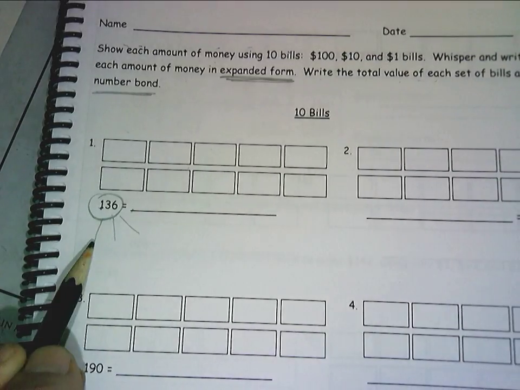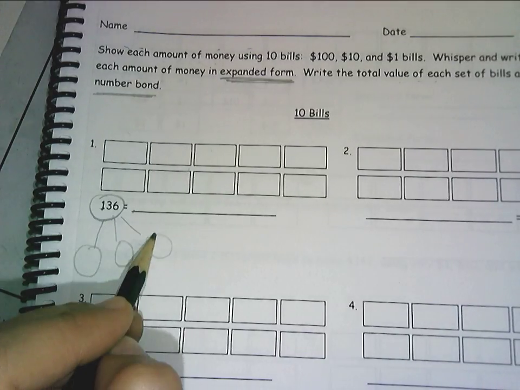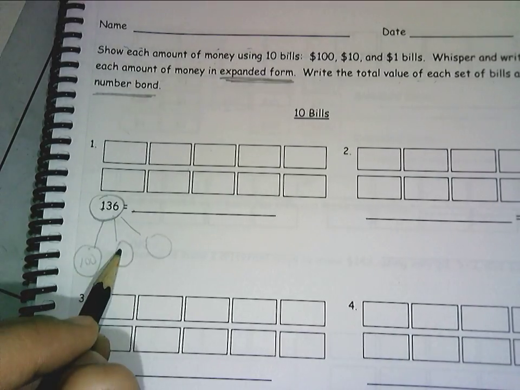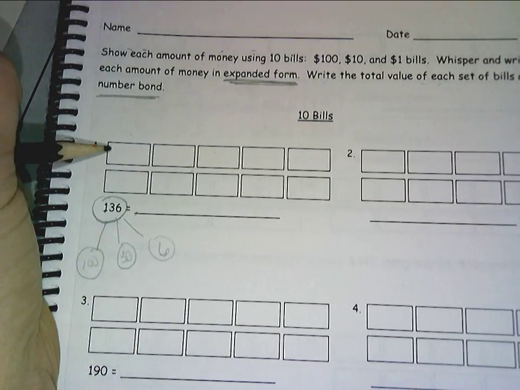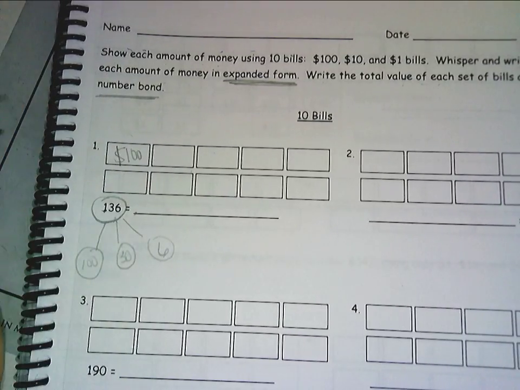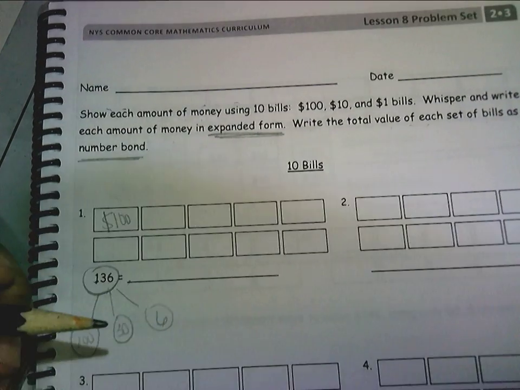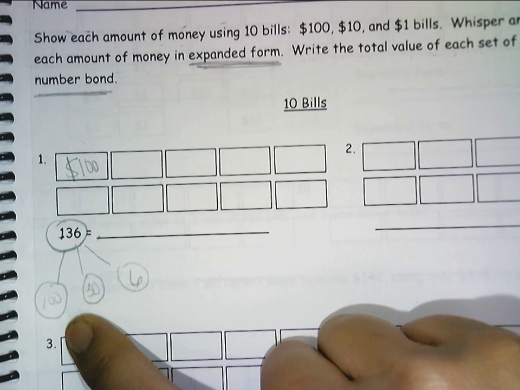Okay? And then I would write my parts, 100, 30, and 6. So I'm going to do 100. Make sure you do that dollar sign. Let's see if you can see that. Then right here I have the number 30.